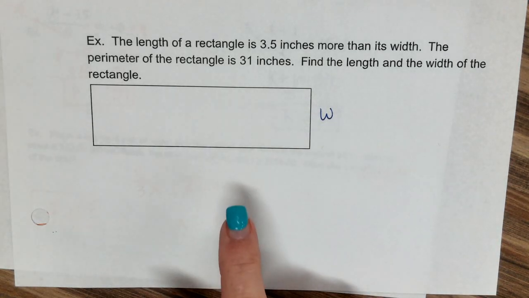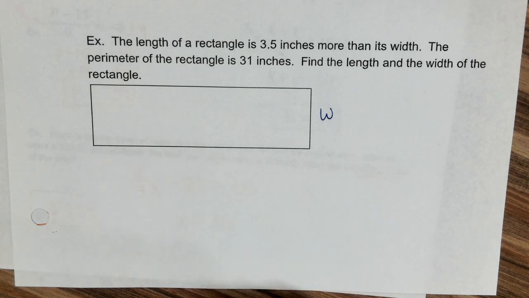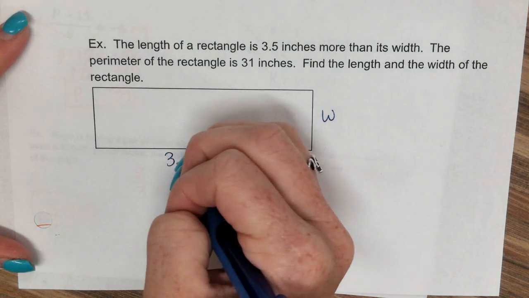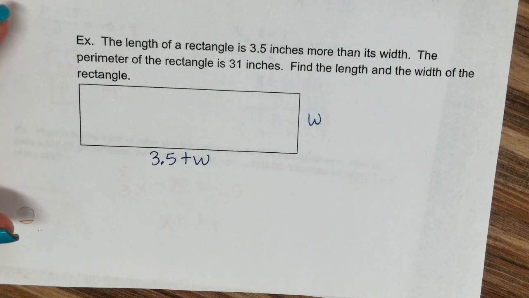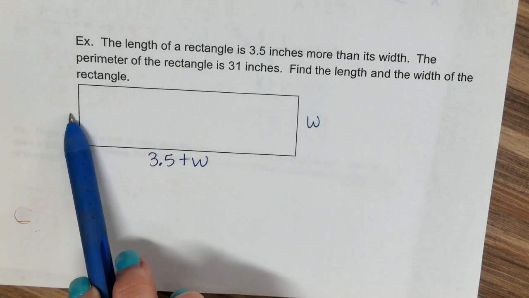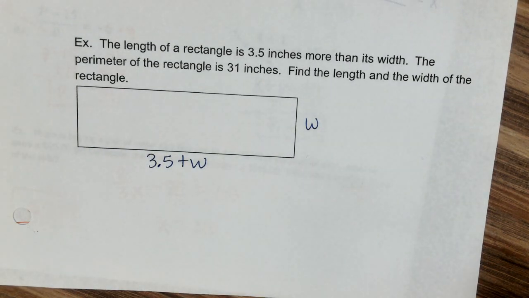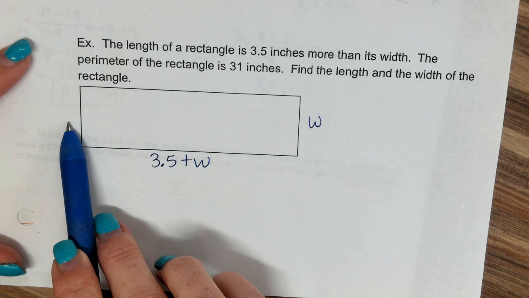What's the length? 3.5 more than W. How could I write that? 3.5 plus W. The perimeter of the rectangle is 31. Didn't we learn how to do this? Length plus width equals perimeter. So all of those add up to equal 31. So what is width plus width? 2W.